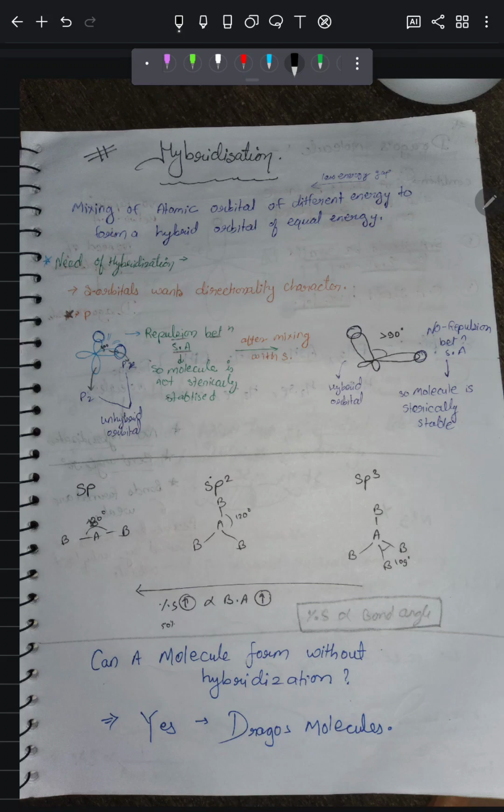As we have studied in the previous slide, the s orbital is non-directional, or it does not have any directional nature, and the p orbital is directional in nature. The structure of the p orbital is a double dumbbell shape.